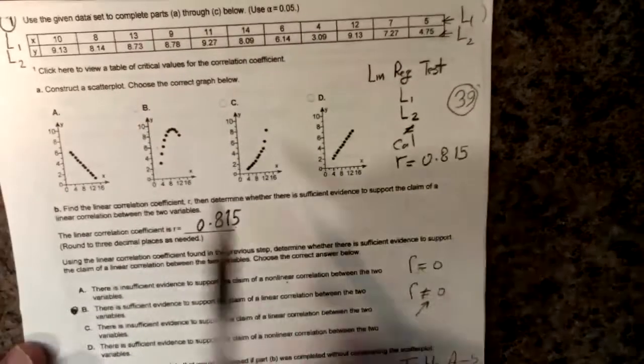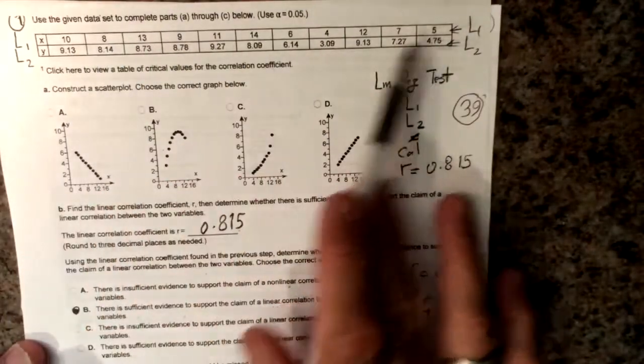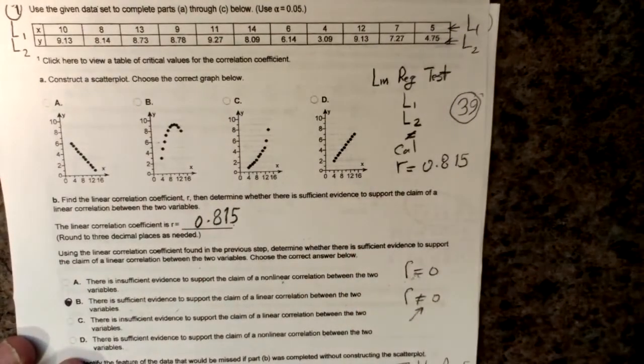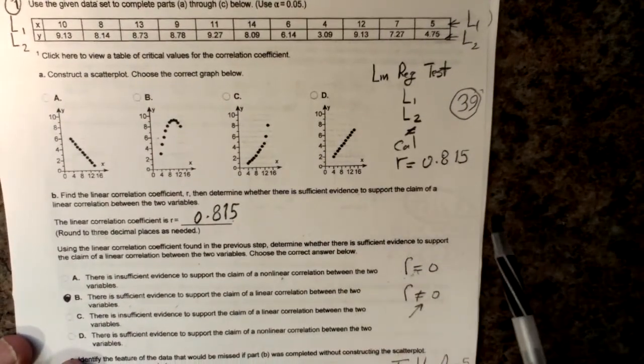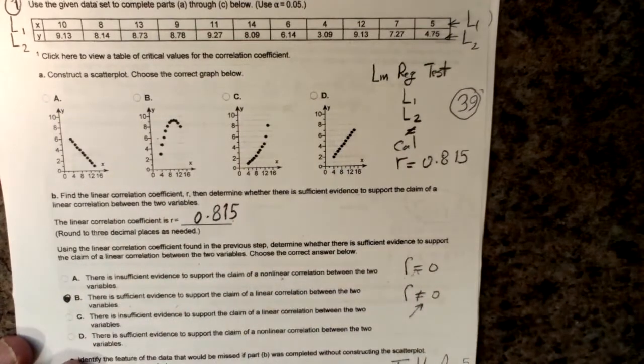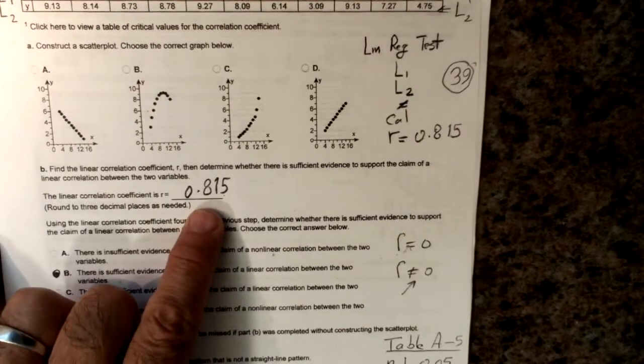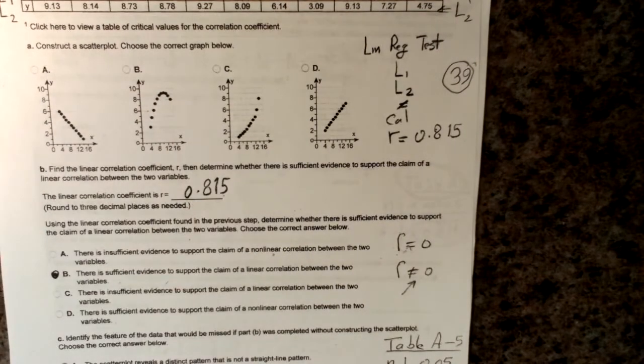So this is what we need to do for this example. You need to input all these numbers in L1 and all these numbers in L2. Go ahead and follow the process I just showed you and graph it, and then see which one of these is the correct one. I'll also show you how to find the R value. You find the R value here.